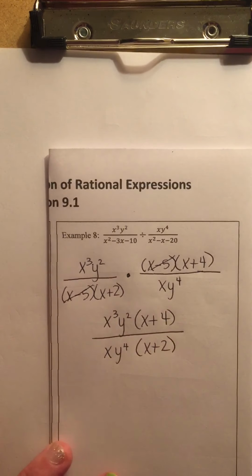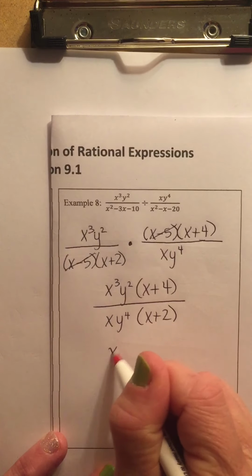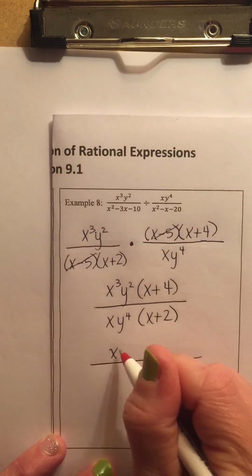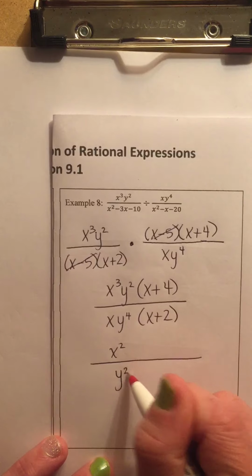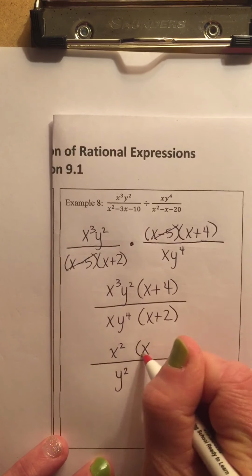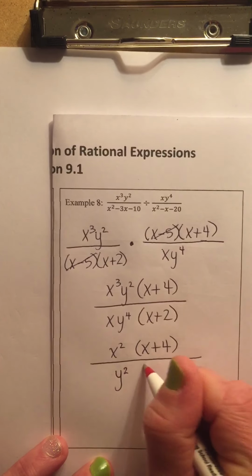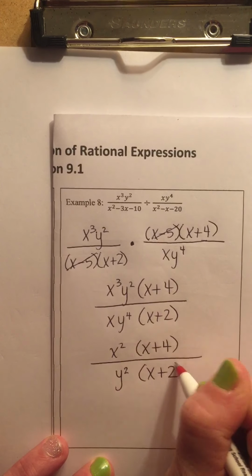We still need to reduce our x's. Have an x squared in the numerator. y squared divided by y to the 4th is y squared in the denominator, times x plus 4 in the numerator, times x plus 2 in the denominator.